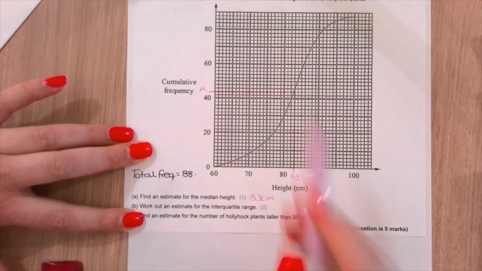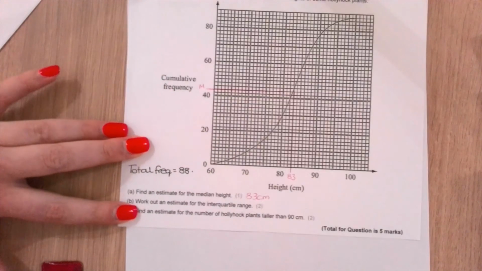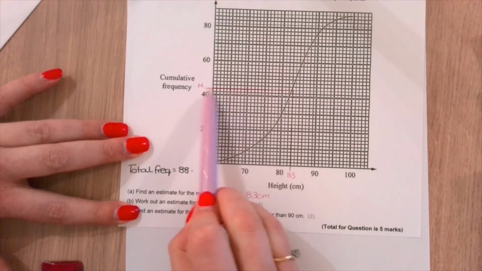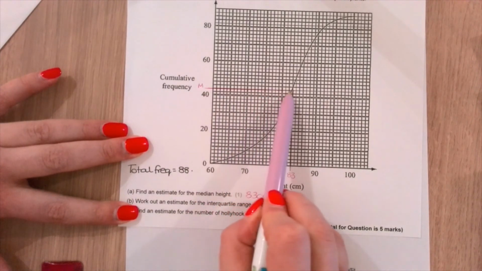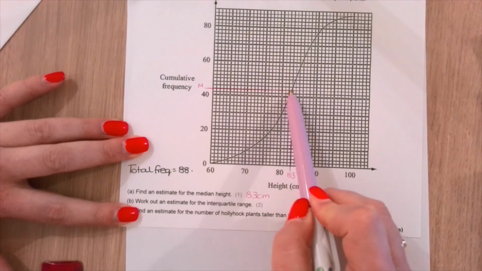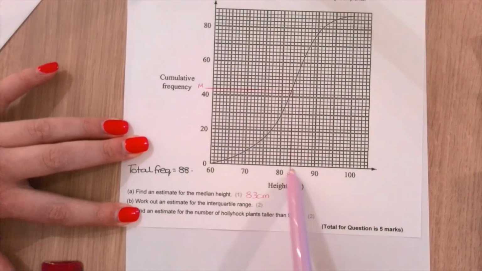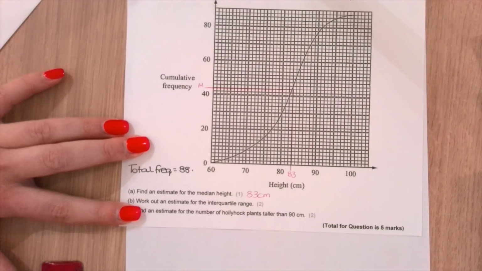Hopefully you can see what I did there. I do realise it wasn't on the screen, sorry about that. I read off 44 on my graph. I read across to my line where I hit 44 on my line. I then read down, which got me a value of 83 there.